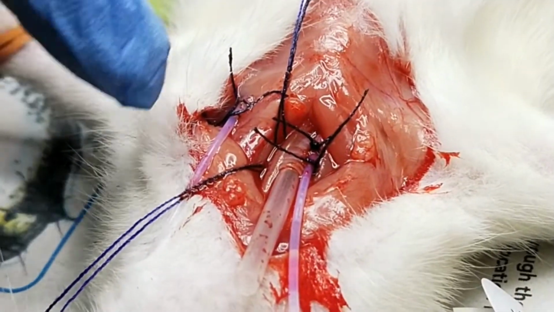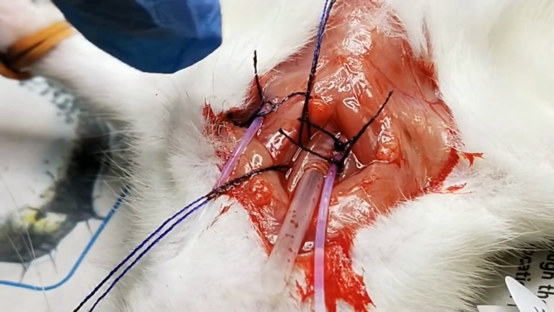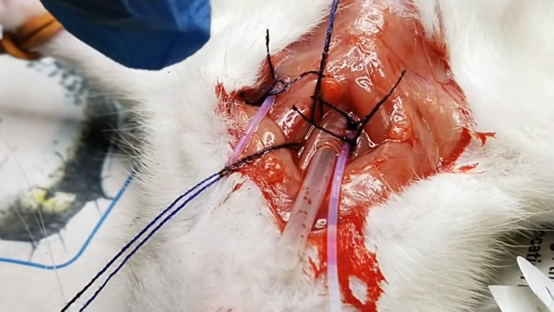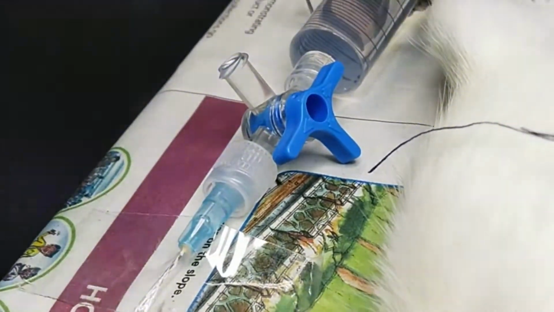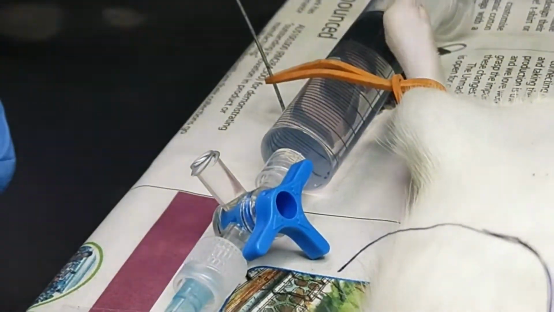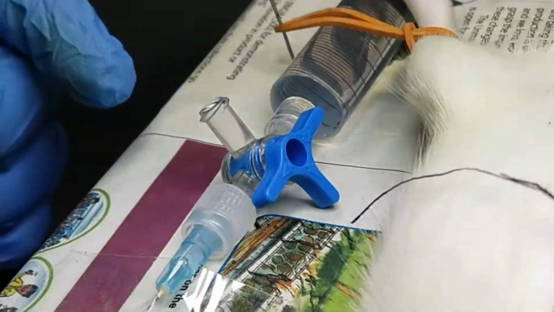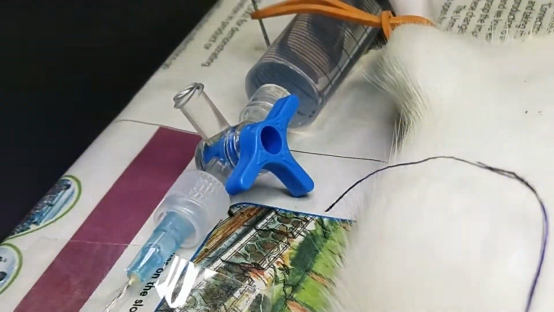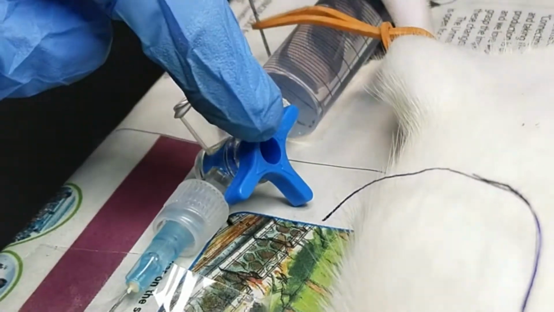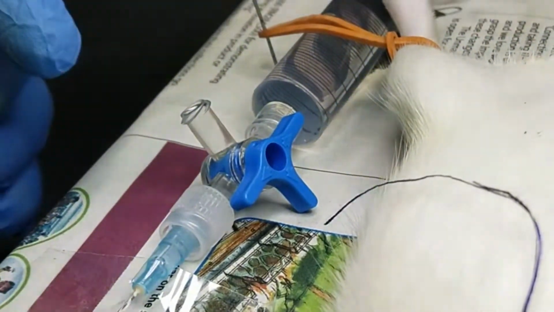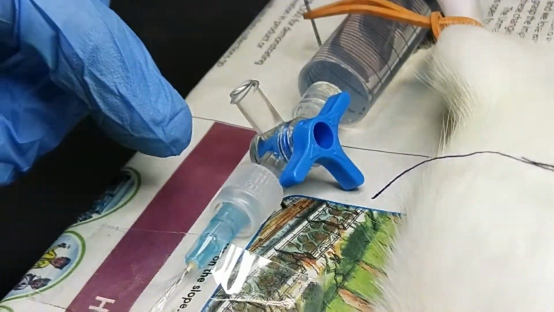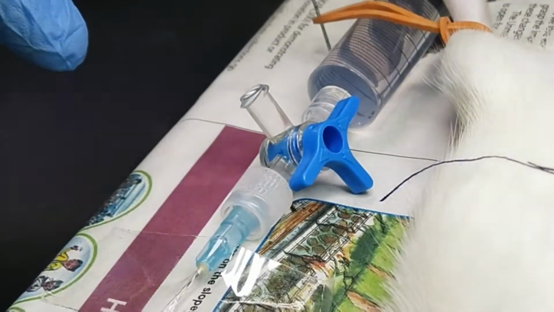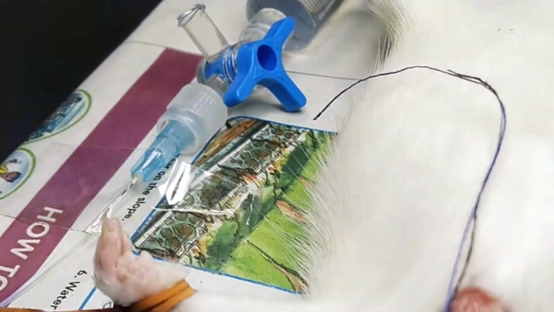We have already done the cannulation for the jugular vein, and it will be connected directly to the tube and to the syringe here. Inside the syringe we have normal saline. We also need to inject the drugs using the syringe. We have a T-valve, and we are going to introduce the drug inside the syringe and see the effect of certain types of drugs on the blood pressure.